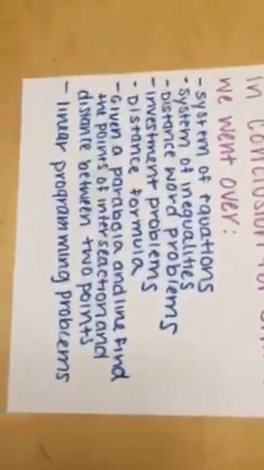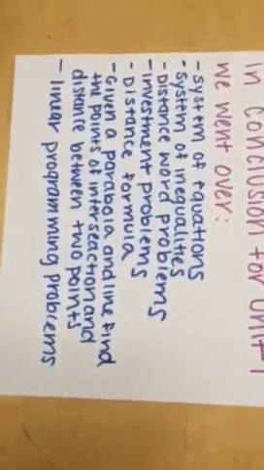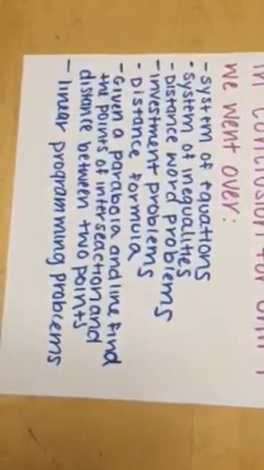So today in our Unit 1 we went over systems of equations, systems of inequalities, distance word problems, investment problems, the distance formula, given a parabola and line, finding the points of intersection and distance between the 2 points, and linear programming problems.